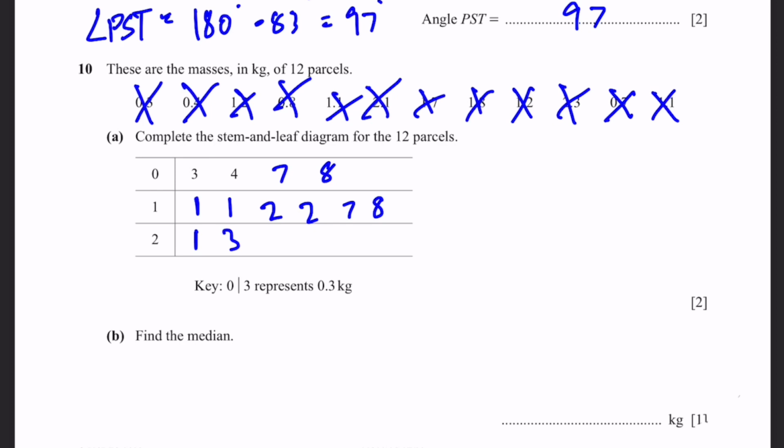B. Find the median. So the median is the middle number. And in 12 parcels, because it's an even number, there will be two values at the middle in the ascending order, and they can be converted to one value by taking the mean of those.